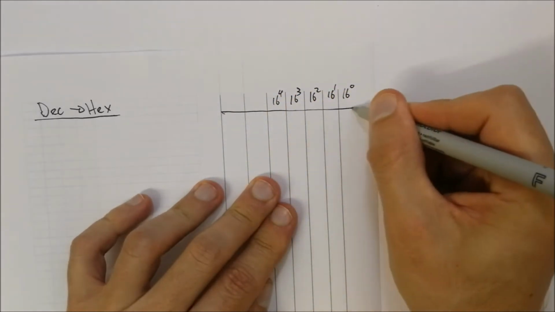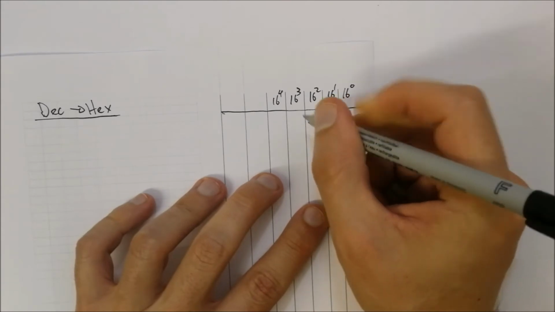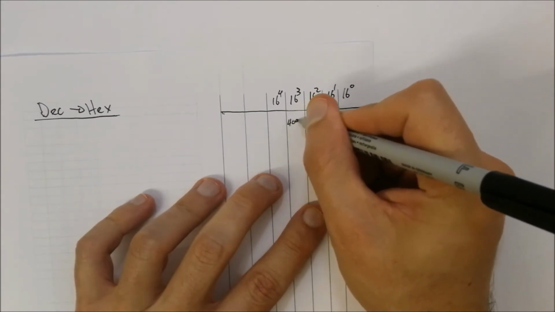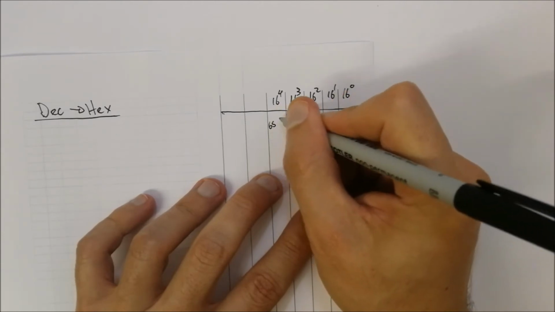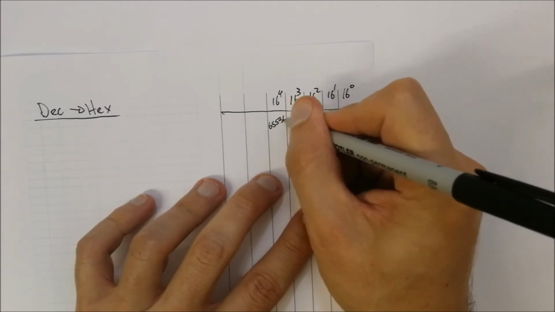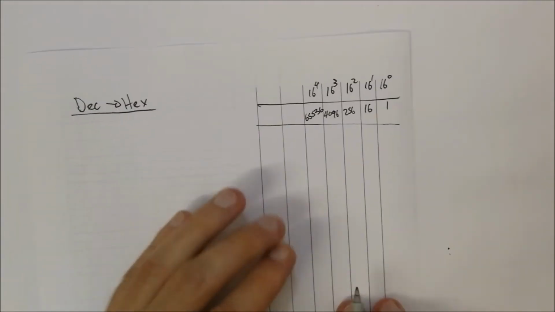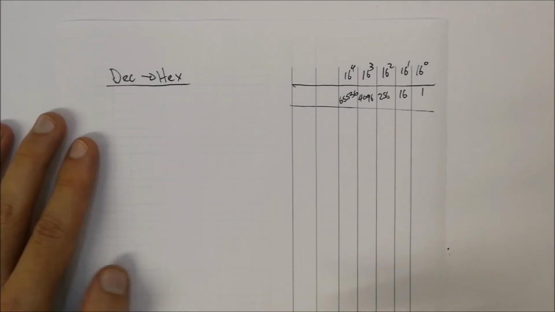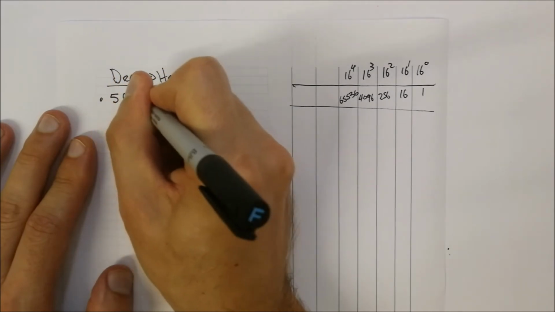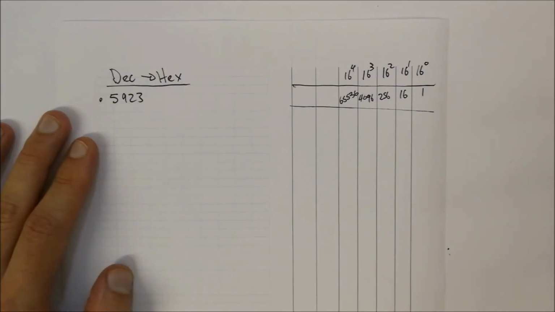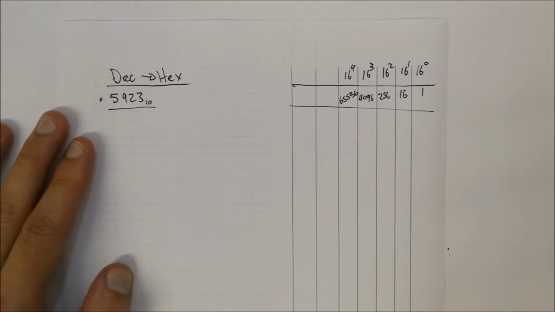Okay, and the equivalent values of those are 1, 16, 256, 4096, and 65,536. Right. So again, let's look at an example. So we've got the number 5923, and that's a decimal number, and now you've got to convert that to hexadecimal.